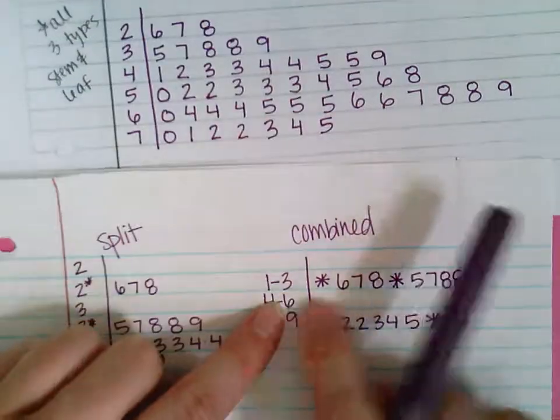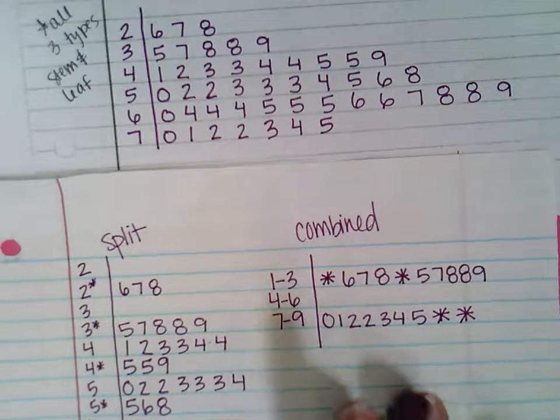So you can see this big long leaf right here. And that is the review questions on chapter number 2.